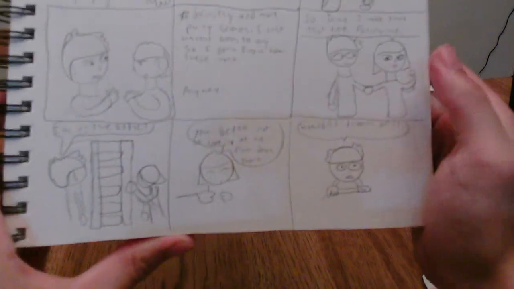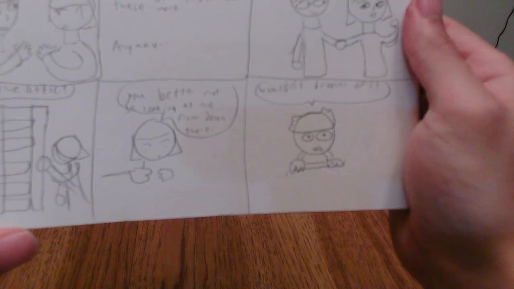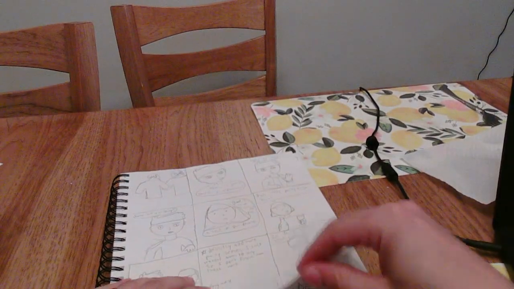But let's party first, huh? Okay. It's in the attic? How big their hands are. You better not be looking up at me from down there. Wouldn't dream of it. See, that's where Doug really comes in. That's where the real Doug is.